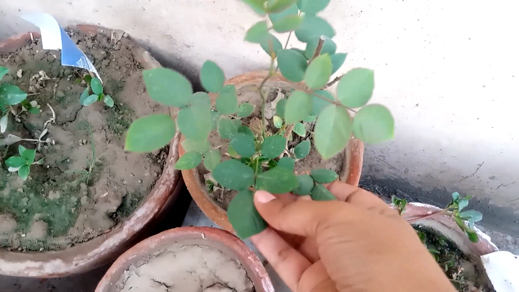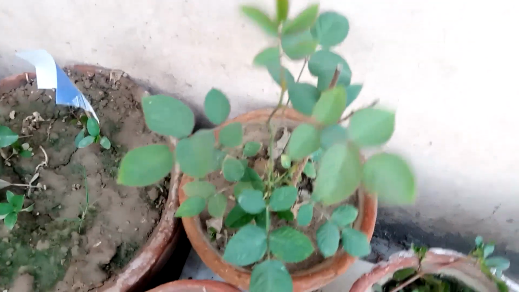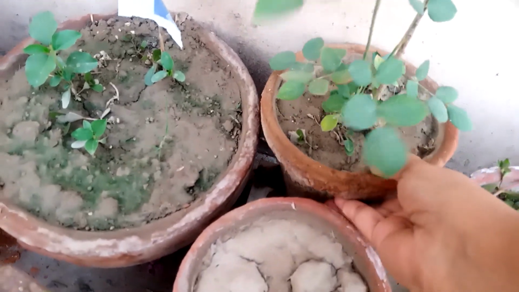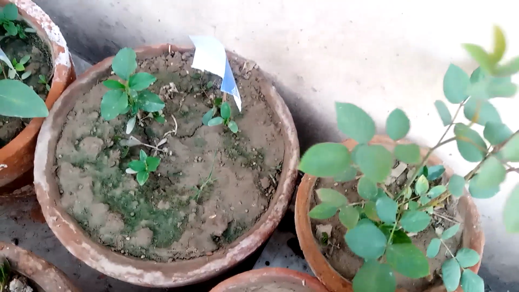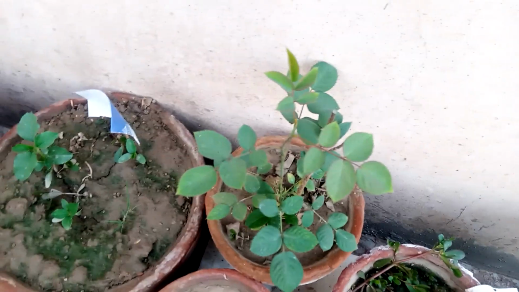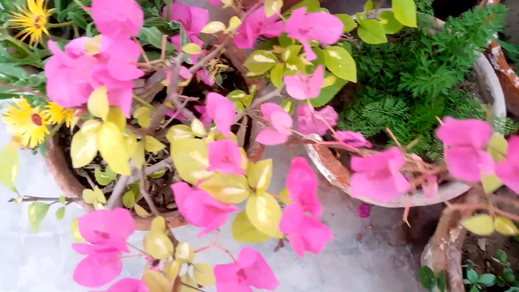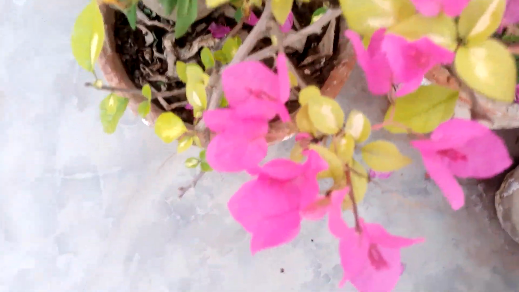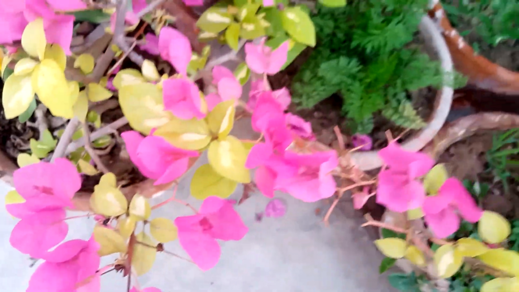Here you can see this is little rose plant which I also grew with cutting in this little pot. This bougainvillea is also the cutting from big bougainvillea.